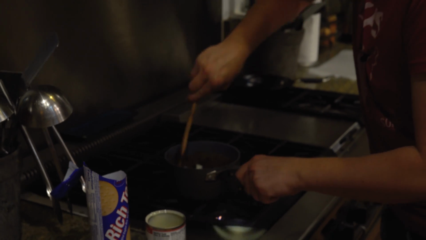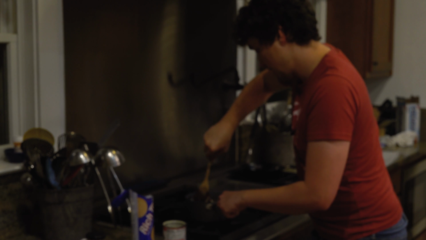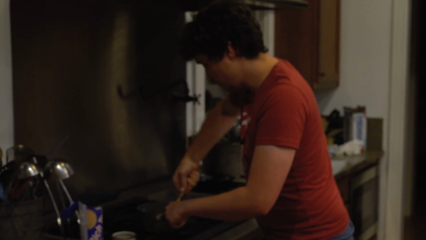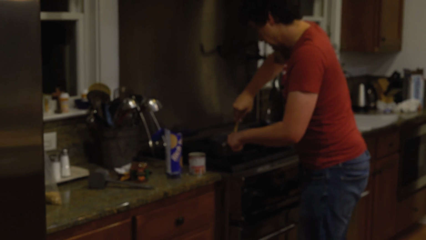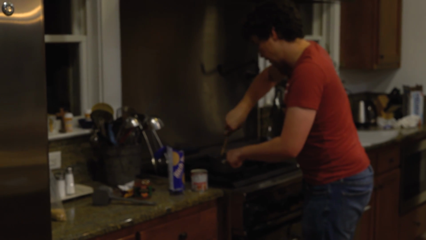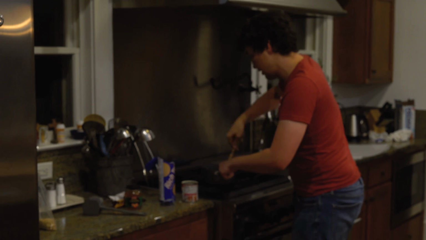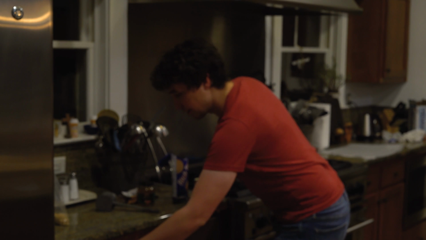How you're going to do this is essentially all by feeling, you know? It's all by how you kind of see it going at the moment. There aren't really any, like, this many teaspoons or anything like that.